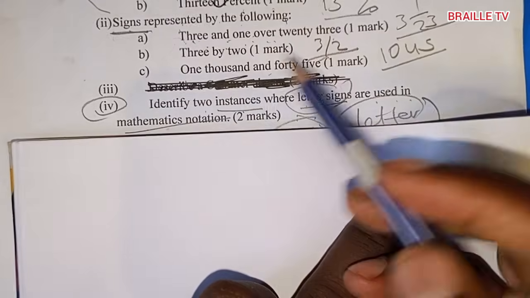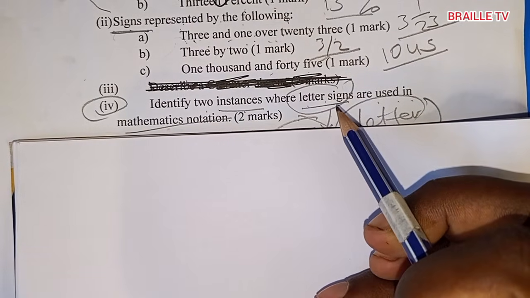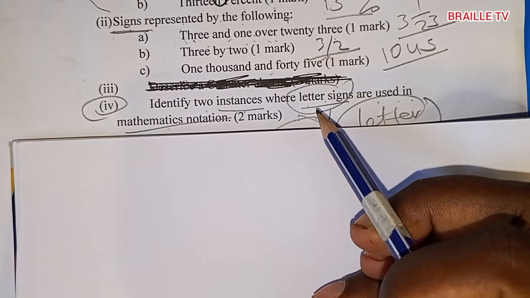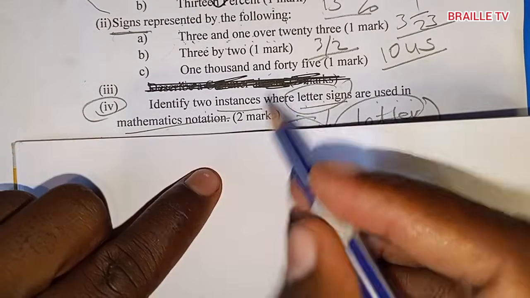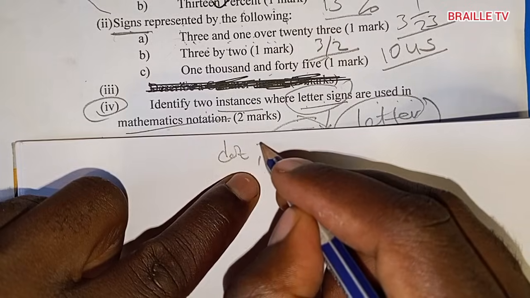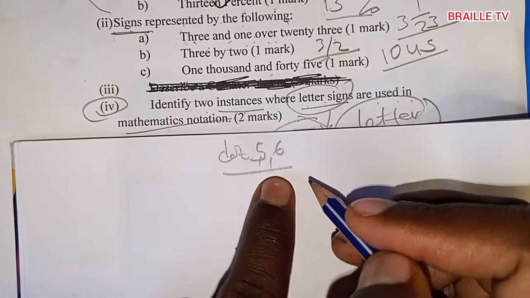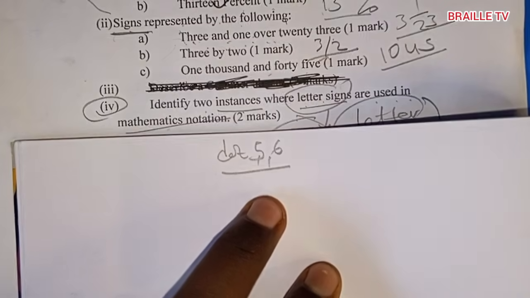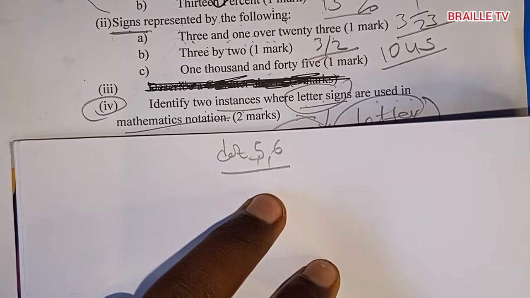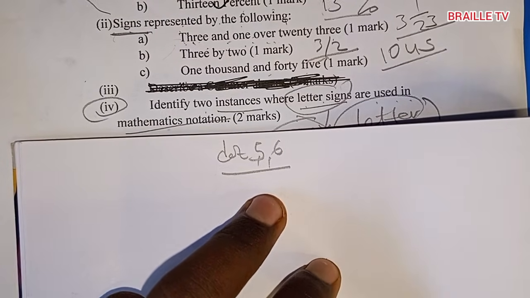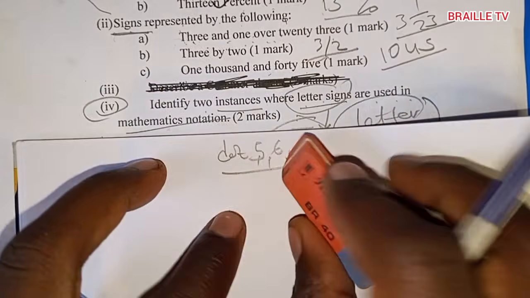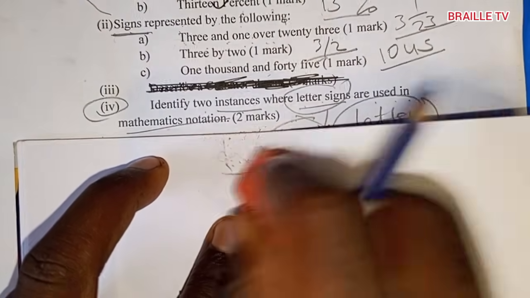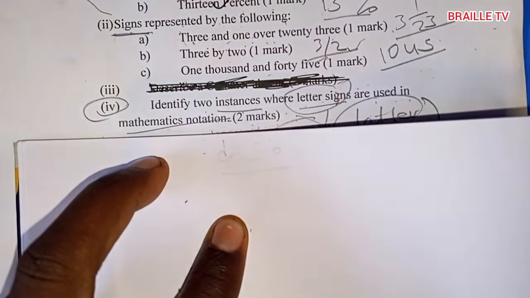So let us write here. We are told, let us read again the question itself. They're asking us to identify two instances where letter signs are used in mathematical notation. Remember, we looked at the letter sign in English, isn't it? And we said it is dot 56. And this, we looked at them under the Braille composition signs. And we said Braille composition signs are signs that don't have equivalent signs in normal English, okay? So these are just signs that help us to denote other things that don't exist in normal English. So they help us in Braille.